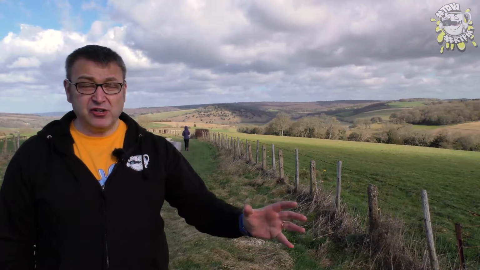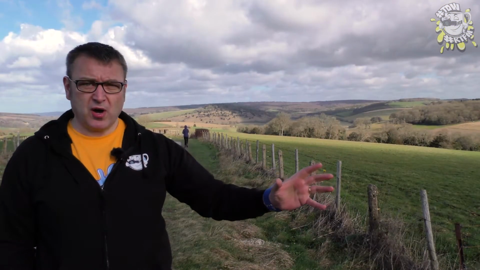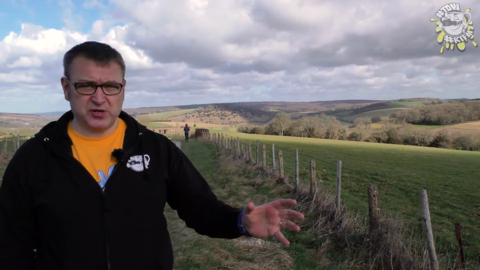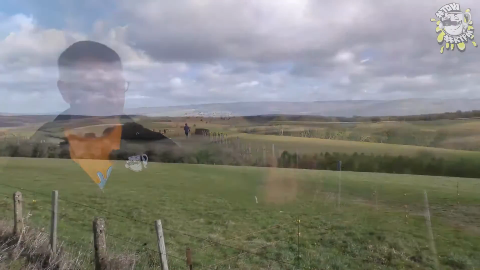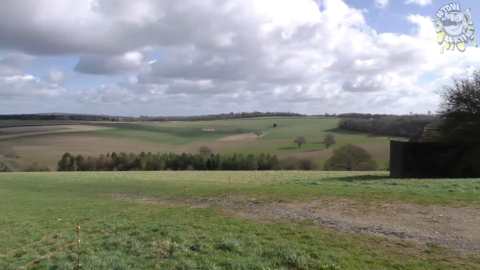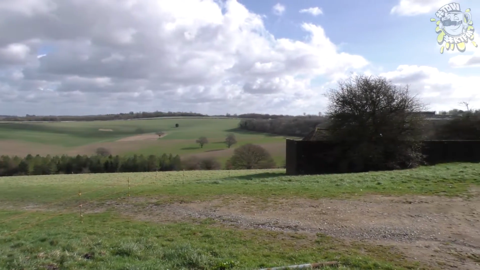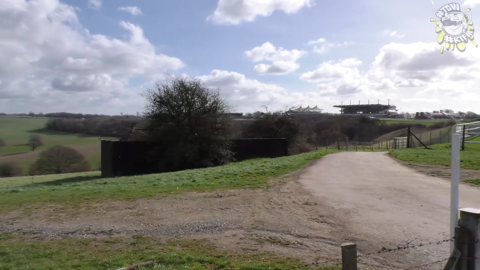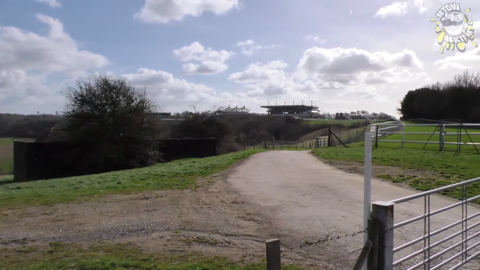Okay, we've left Arundel and we have now come up on top of the beautiful South Downs, up on what is known as the Trundles. When we pan around, this is where glorious Goodwood, the horse racing events, happen every year. Jamie will pan around and give some footage for you to have a look at.